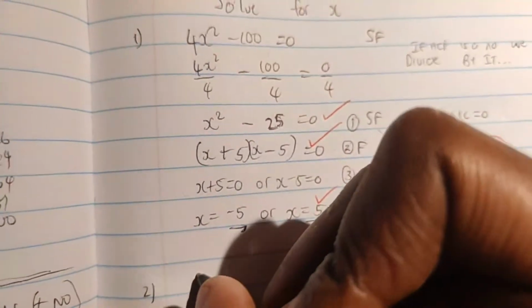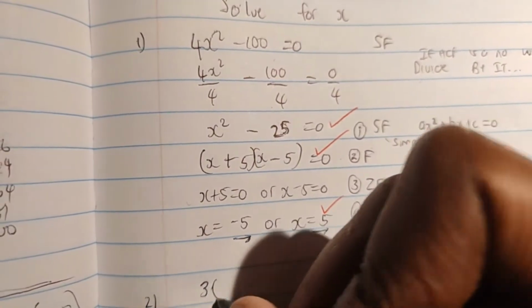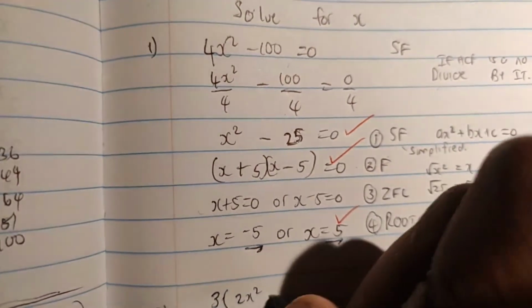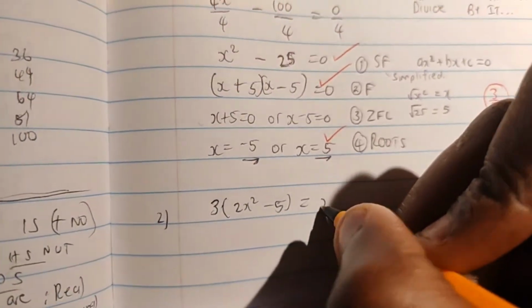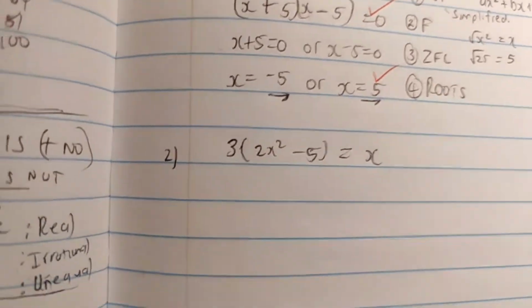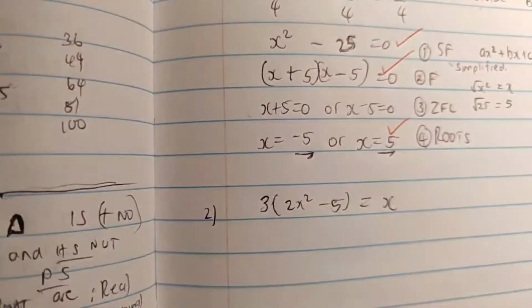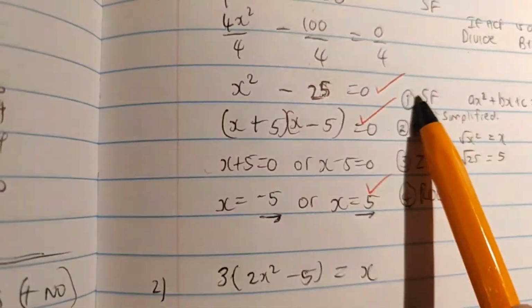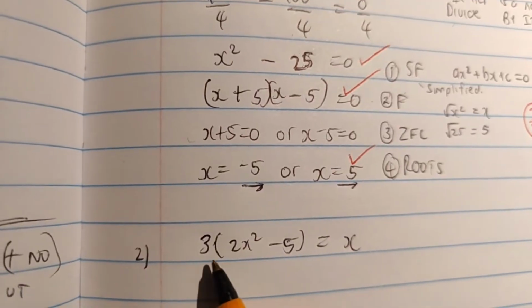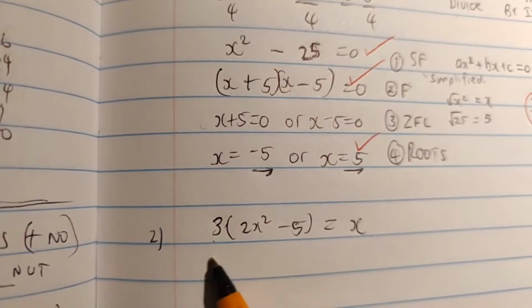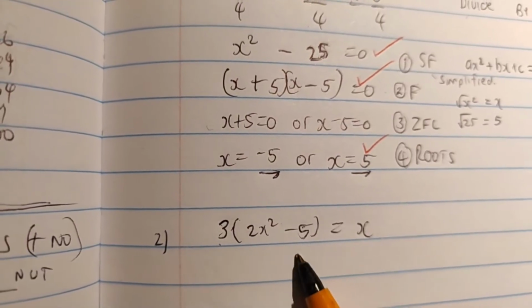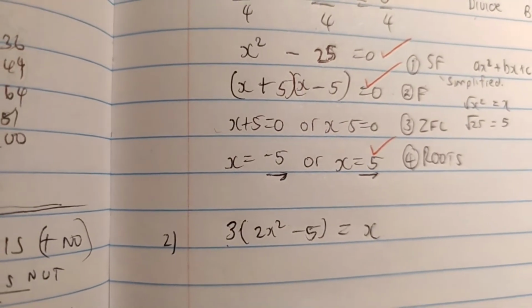So let's write it down. We are solving for x still. 3 into 2x squared minus 5 is equal to x. So what we do first and foremost is we want to get the equation into standard form. So here we have some distribution that we need to do on the left, and then if it's a quadratic equation, we are going to transpose the x so that we can have a standard form.